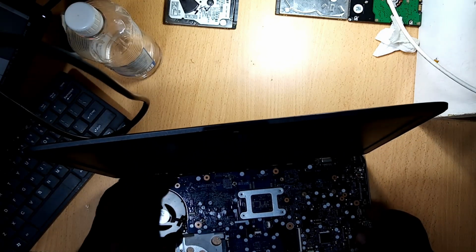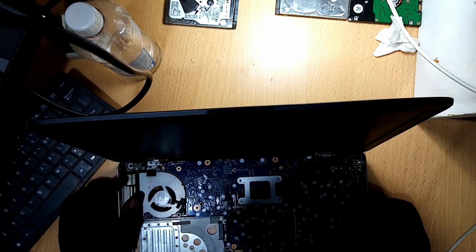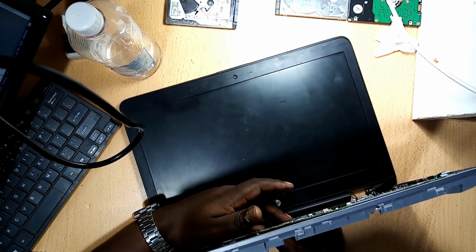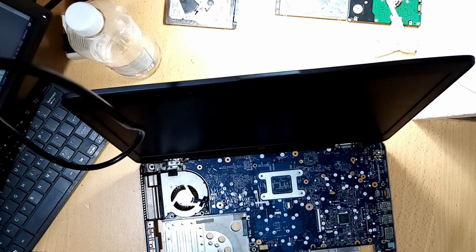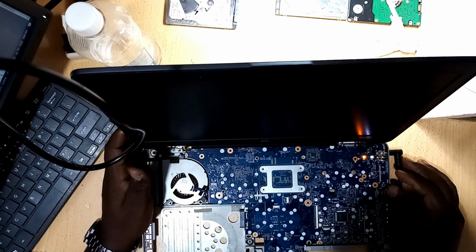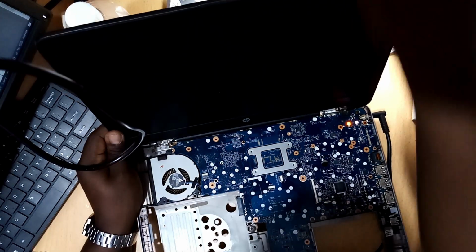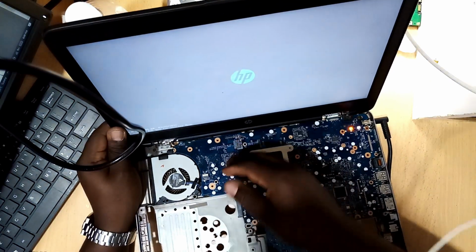So the display is here. I've installed the display. Let me come with the charger now. So the lights are on. Let's see whether the machine will come on. Yeah, the machine is working now.